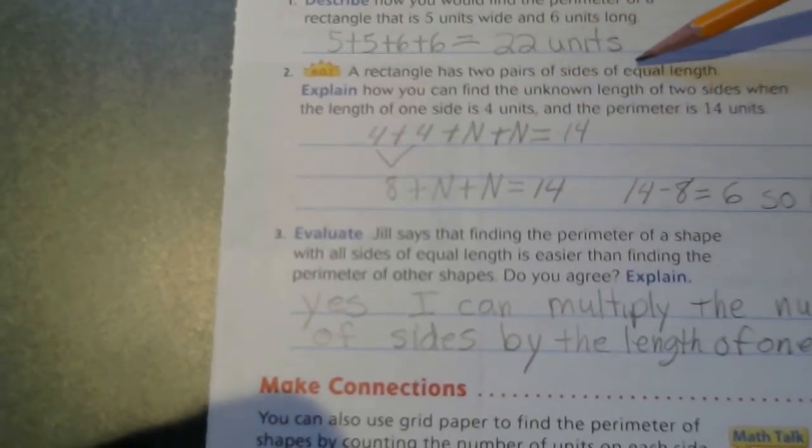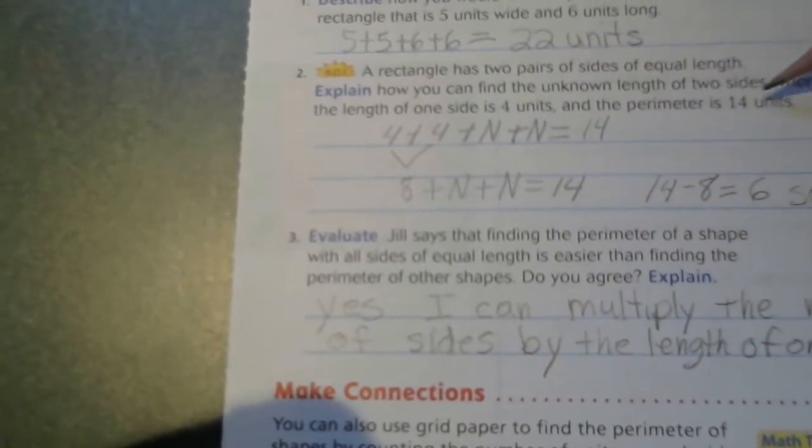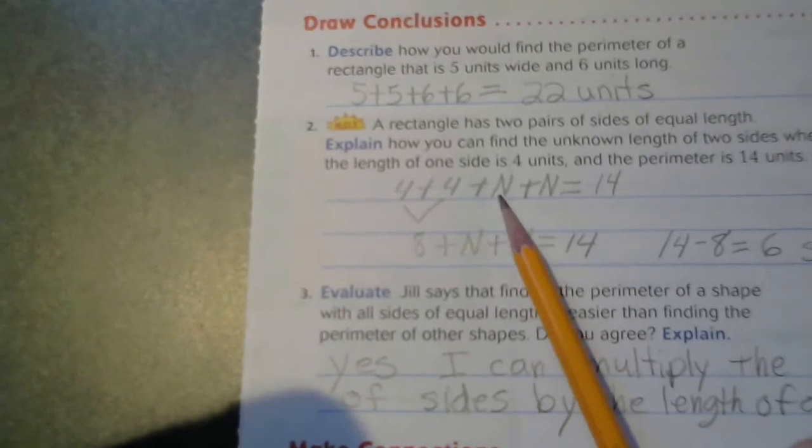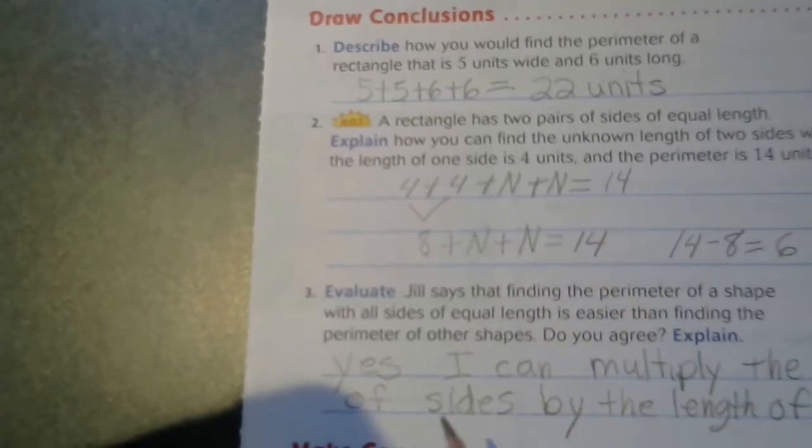The next one's a bit of a riddle. A rectangle has 2 pairs of sides of equal length. Explain how you can find the unknown length of 2 sides when the length of one side is 4 and the perimeter is 14. So you have to add 4 plus 4, because we know that's the length of 2 sides, plus n equals 14.